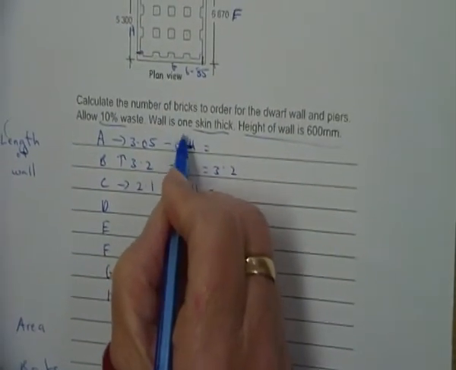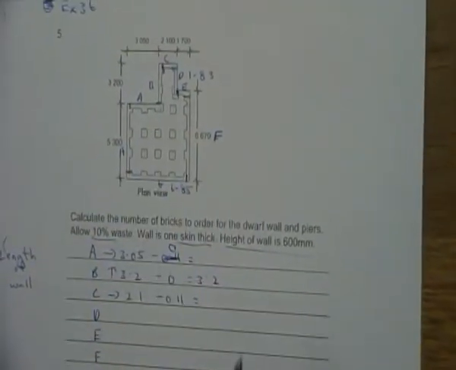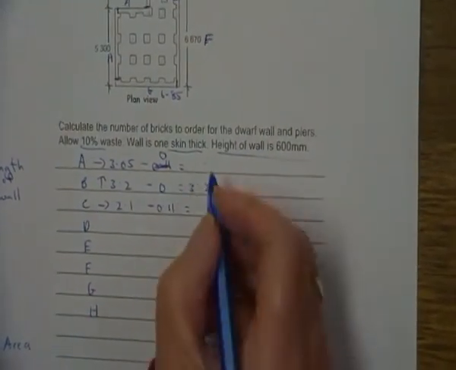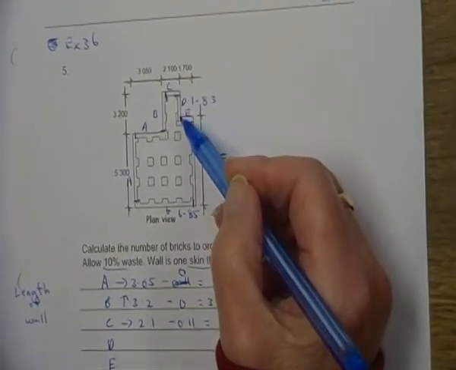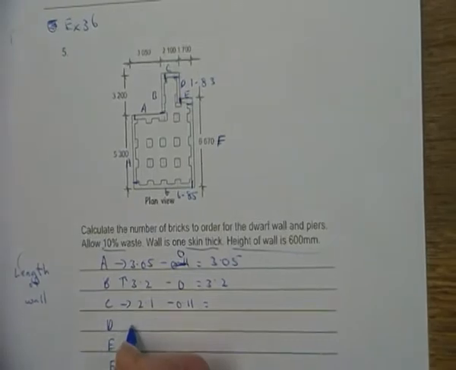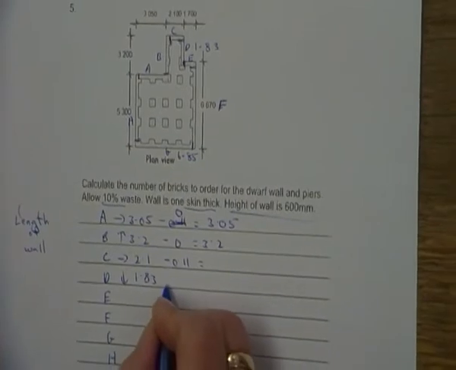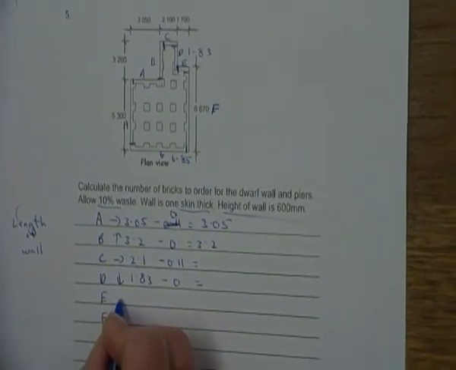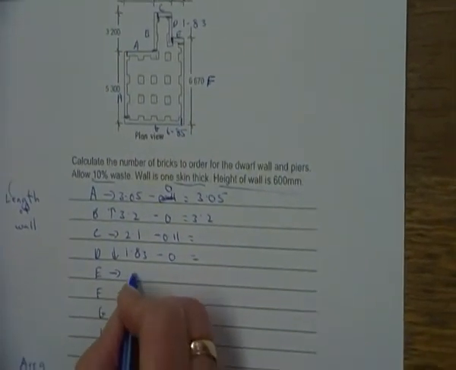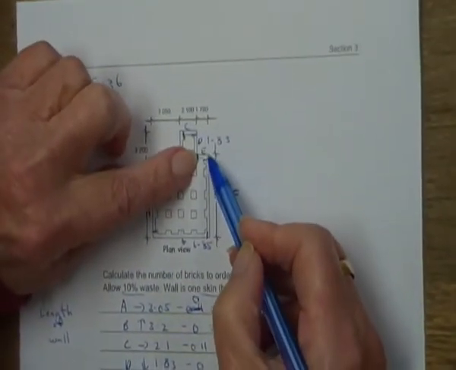I've just realised this should be 0, because it's going across there. I've just moved it across, so my mistake there. So that's going to be 3.05. And D coming down, D hasn't changed at all, so D coming down is 1.83, and we're minusing 0. And then E is going across, and my E is 1.7, and again it's minus 0, it hasn't changed.